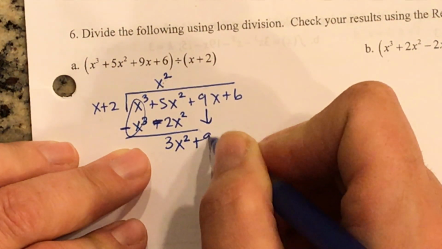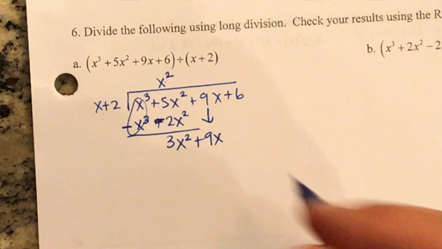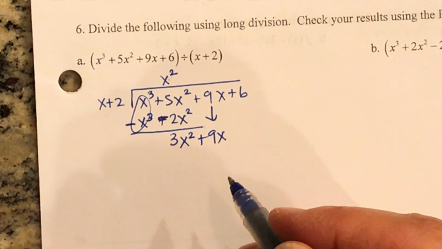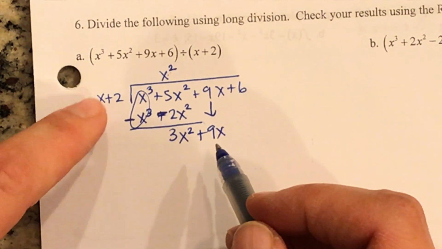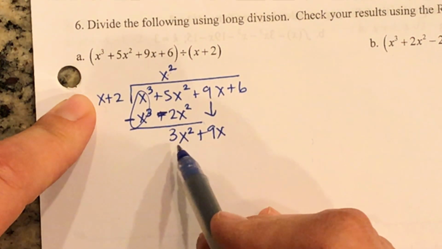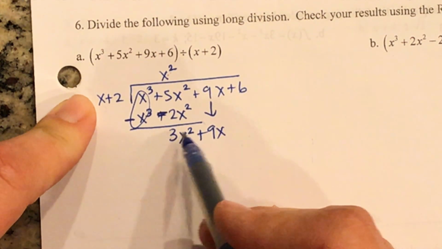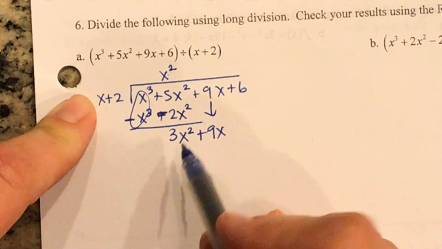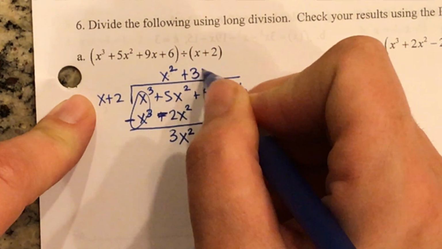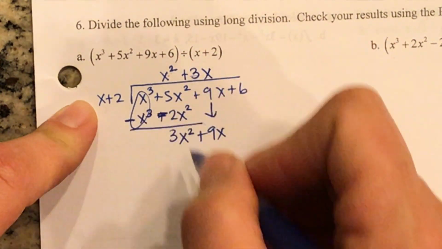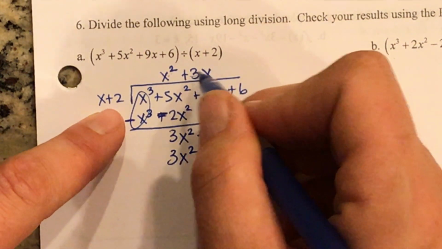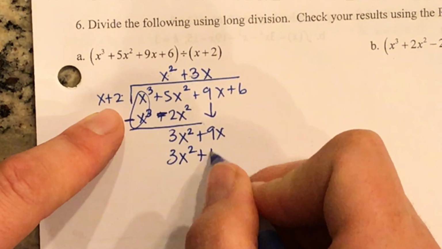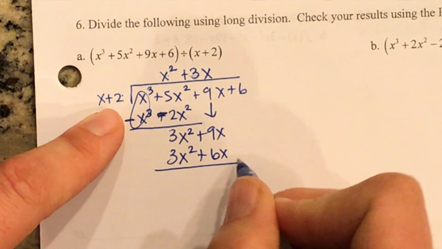Bring down the 9x. You could also bring down the 6 if you wanted to, and if I need to, I will, but for right now, that's enough. Now I start that entire process over again. I ask myself, x times what would give me 3x squared? Because I want this exactly. So I need to multiply it by 3x. Would that give me a 3x squared? Yes, it does. And then the 3x now has to be multiplied times the 2 as well, so that's plus 6x. Draw a line and subtract.